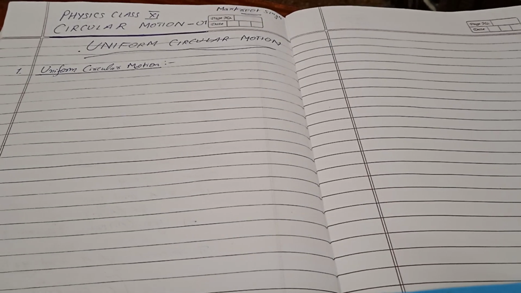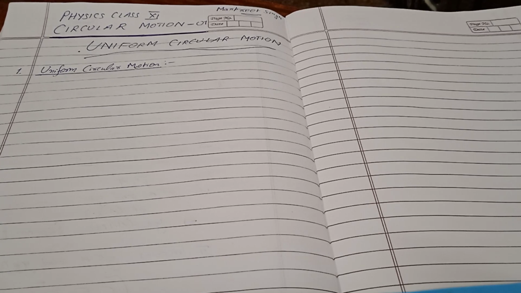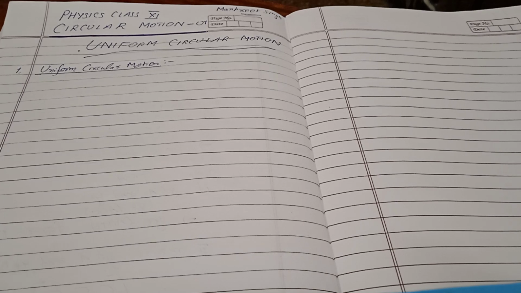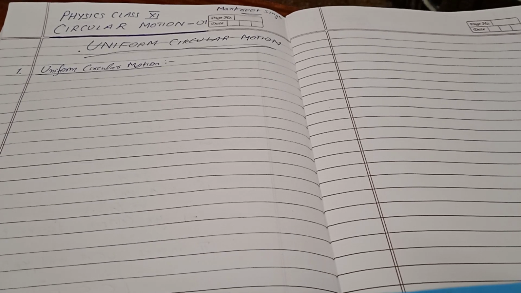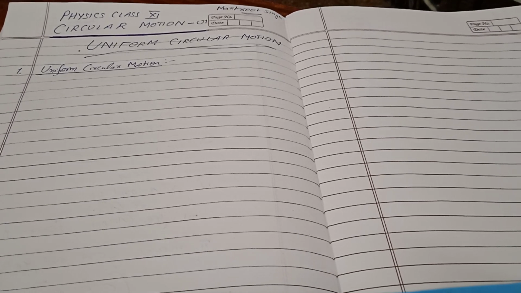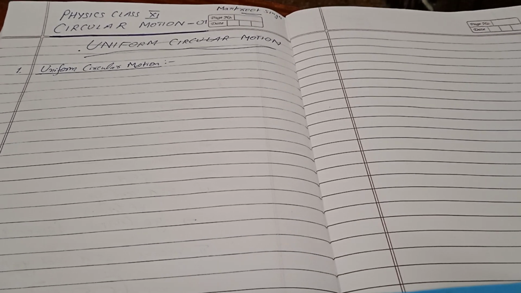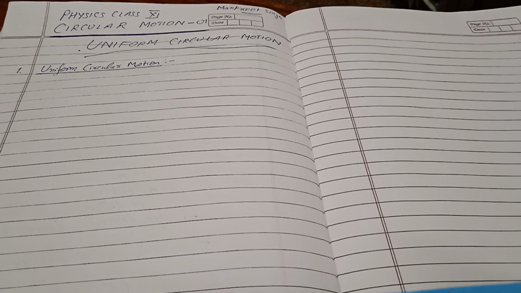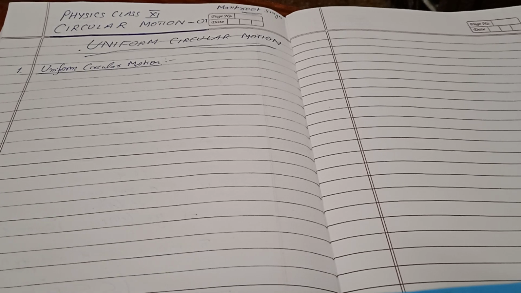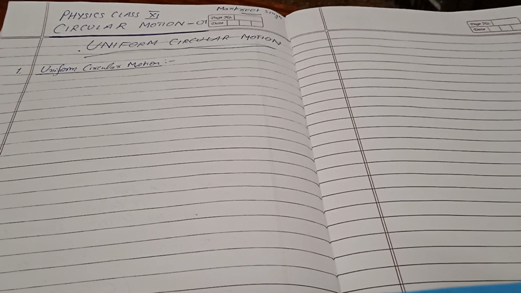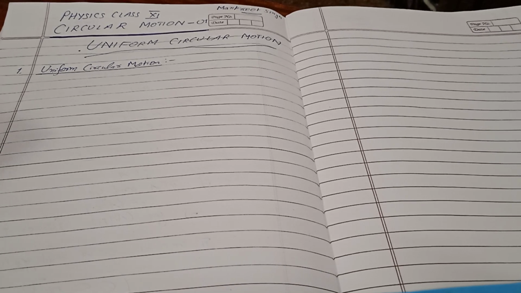So what is uniform circular motion? You have studied uniform circular motion in class 9th also. Class 9 chapter 8, Motion, last topic is uniform circular motion. Uniform circular motion means a particle is traveling in a circular path with constant speed, not velocity.